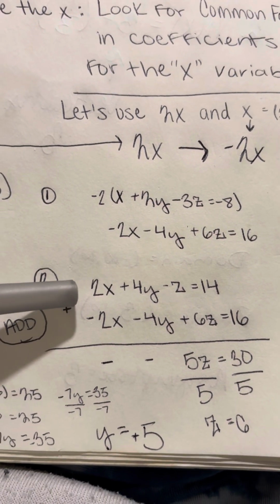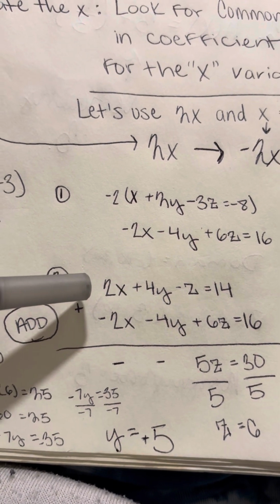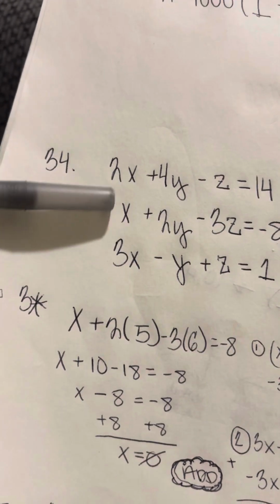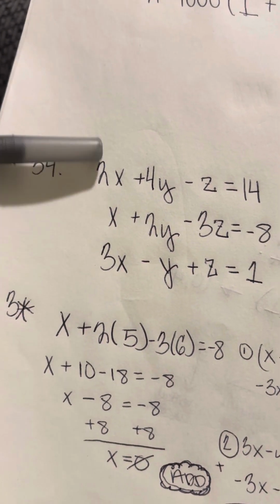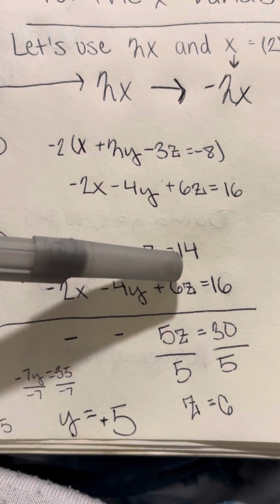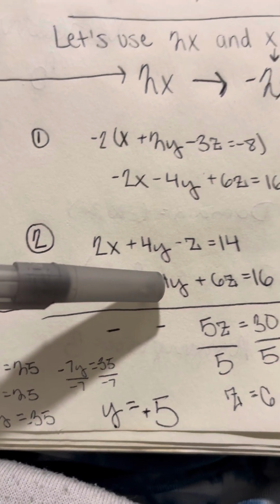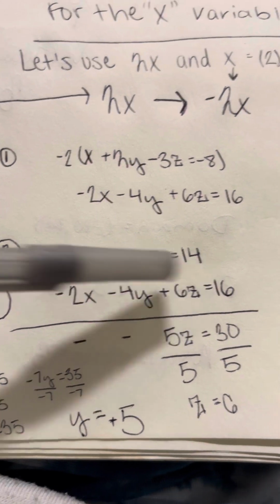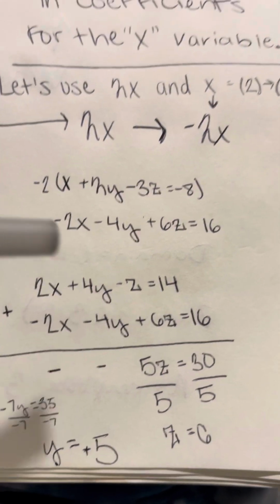Our second step is we're going to add what we received to our first equation. What do you mean? Just manipulate this one and then add it to your first equation to cancel it out. So we're going to end up having 2x plus 4y minus z equals 14 plus negative 2x minus 4y plus 6z equals 16. Okay, now you might be asking, well, where did you get this negative 2x minus 4y from? Well, that's what happens when we take that middle equation.